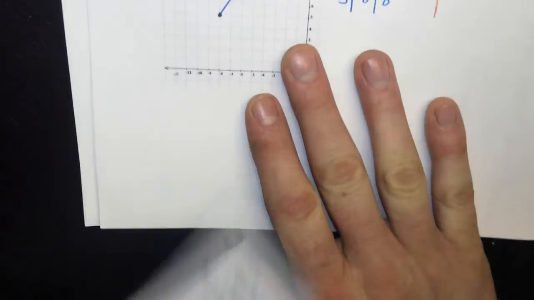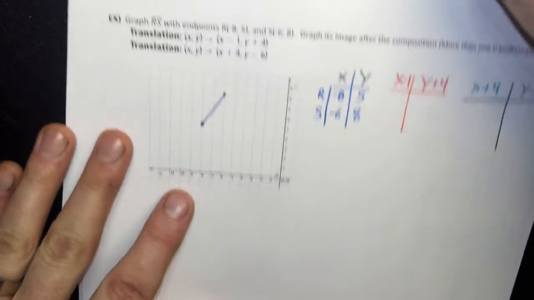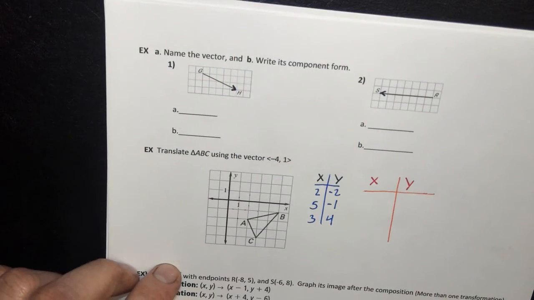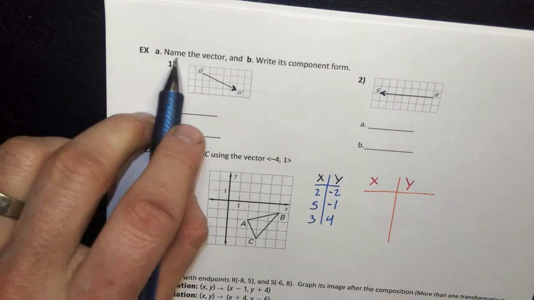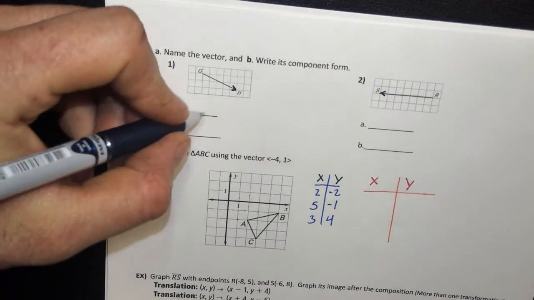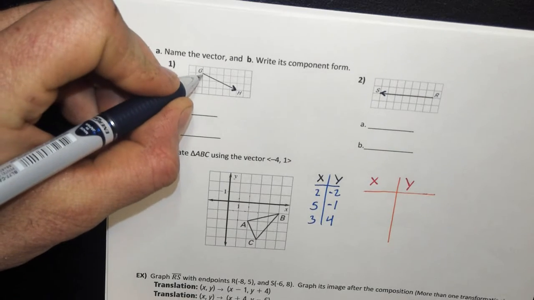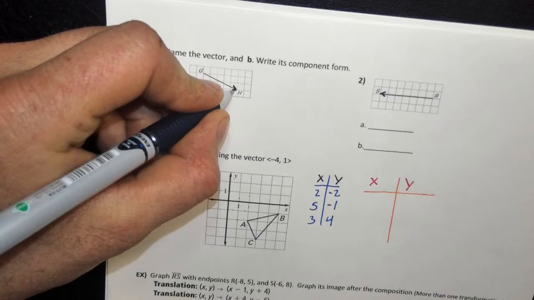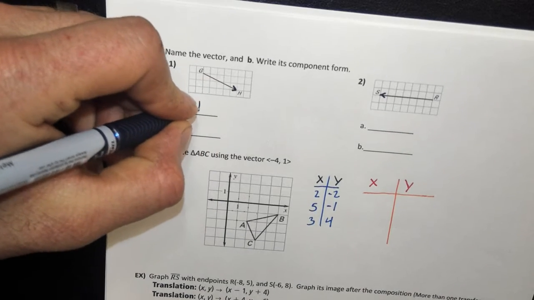Let's take a look at a couple of vectors. So when you're looking at a vector, it is just going to kind of exist in space a little bit for us. So we've got two vectors right here, and we're going to try to focus on them. The first thing we want to do is we want to name the vector. And you name a vector the same way you name a ray. So you want to start with your initial point. In this case, it's going to be G because there is no arrowhead on there. And then it's going to extend towards H, which is going to be where the arrowhead is.